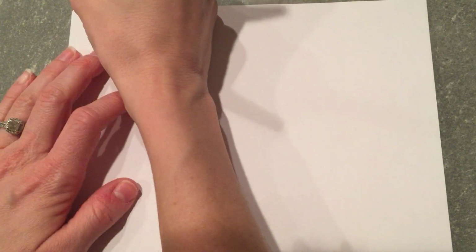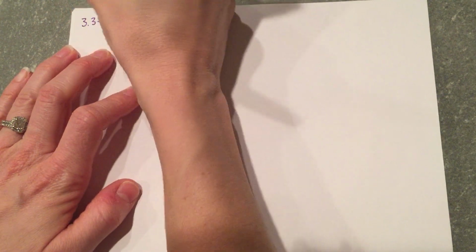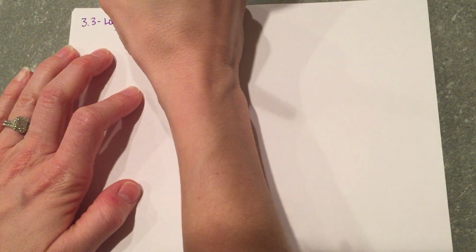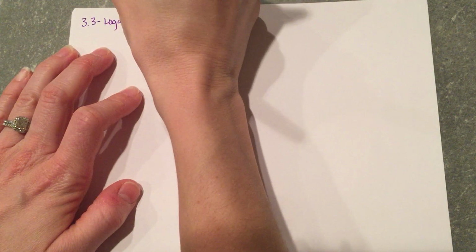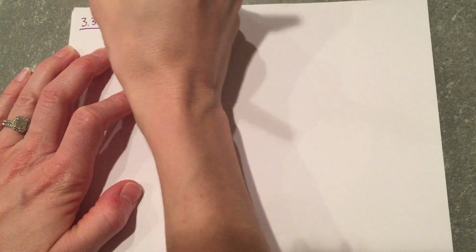So today we're going to start talking about logarithms. So this is 3.3, logarithms.